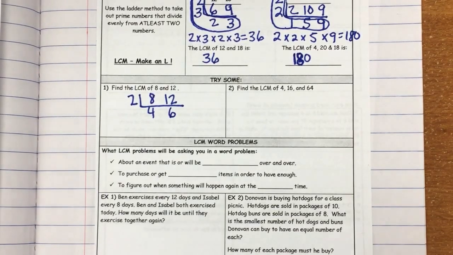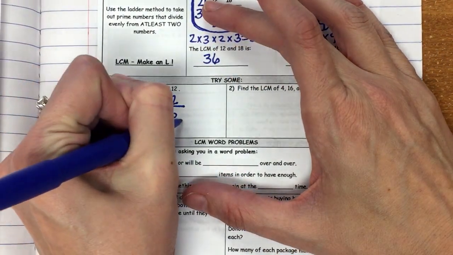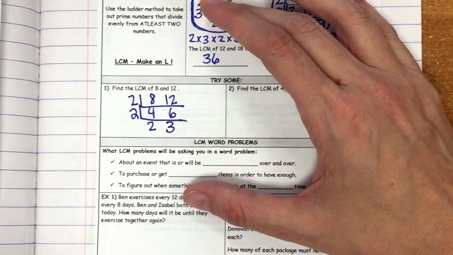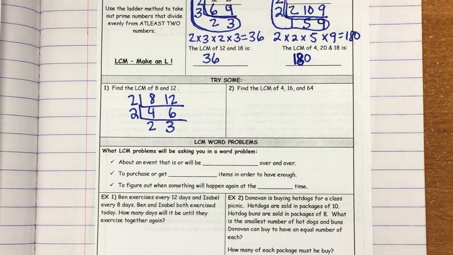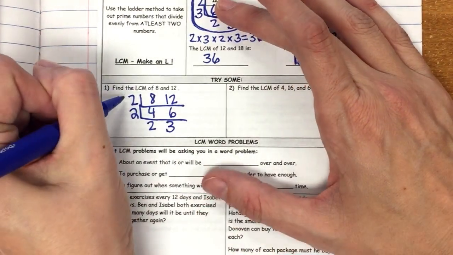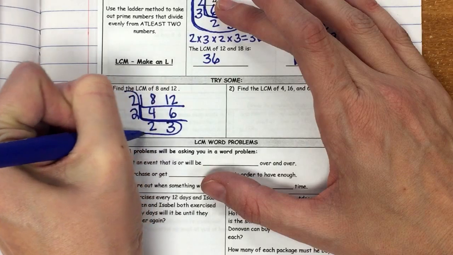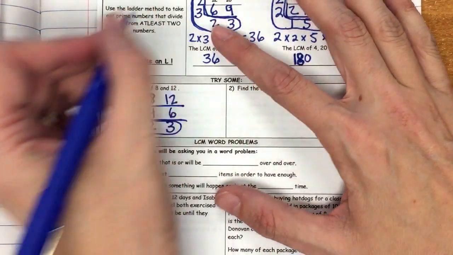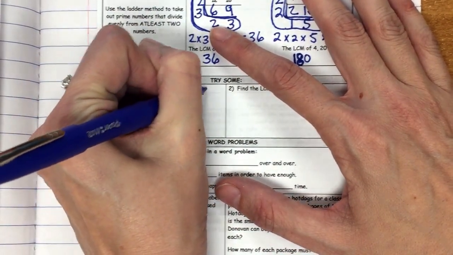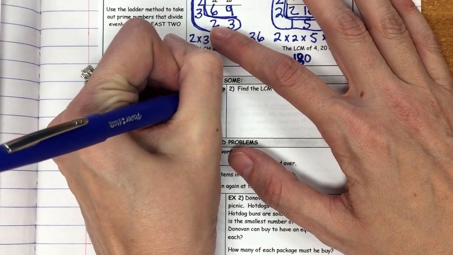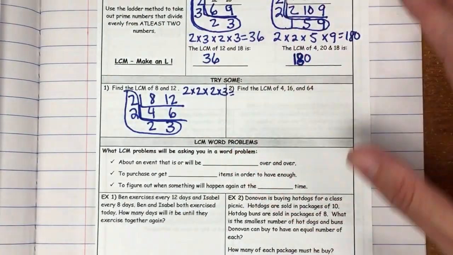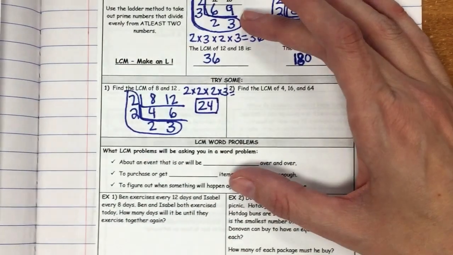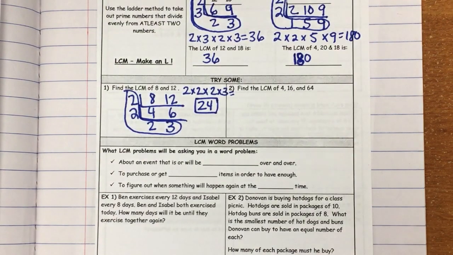I can keep going because both can be divisible by 2 again. 2 into 4 goes twice. 2 into 6 goes 3 times. And I'm going to stop there because 2 and 3, nothing else can go into both 2 and 3. So again, LCM makes an L. Okay? And what I'm going to do with all these numbers that make the L is multiply them. So 2 times 2 times 2 times 3, your LCM is going to be 24. So 24 is the LCM, or least common multiple, of 8 and 12.